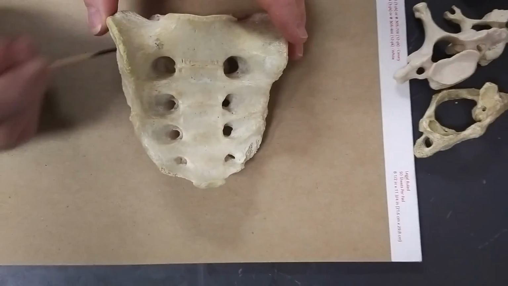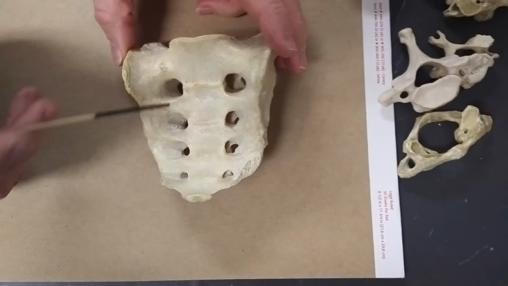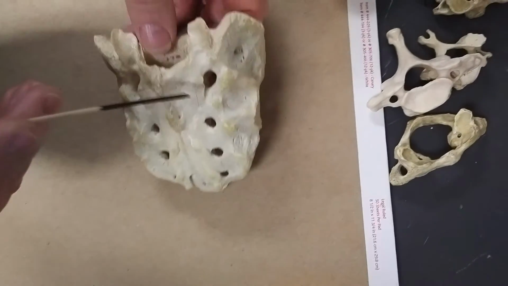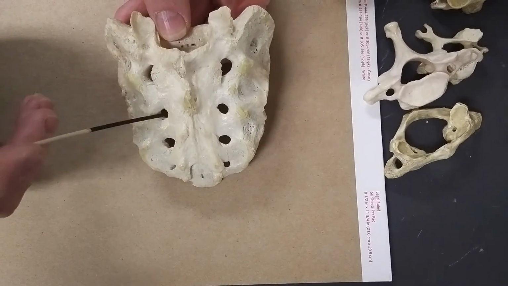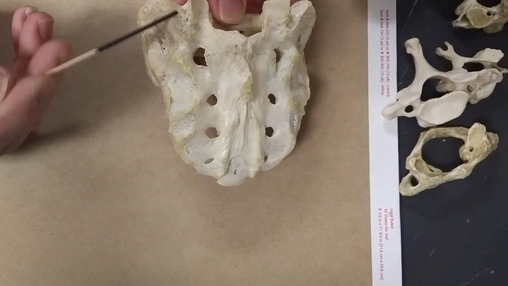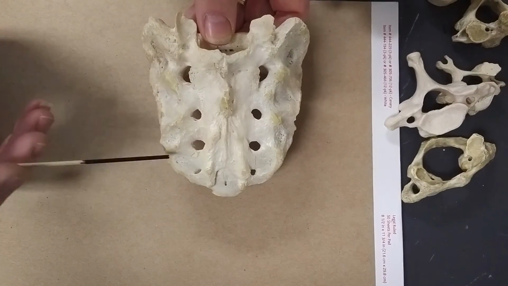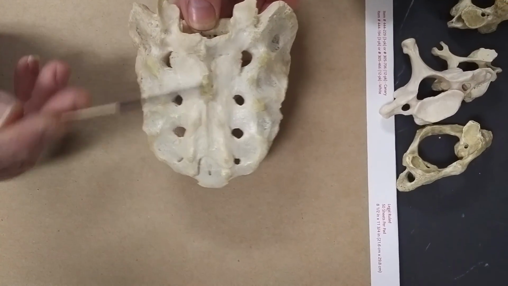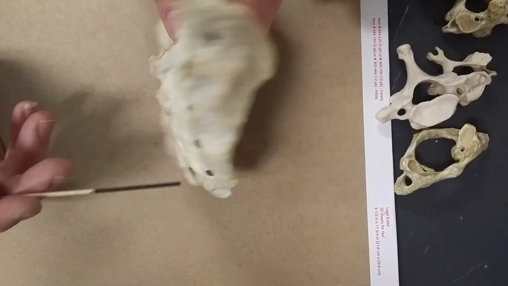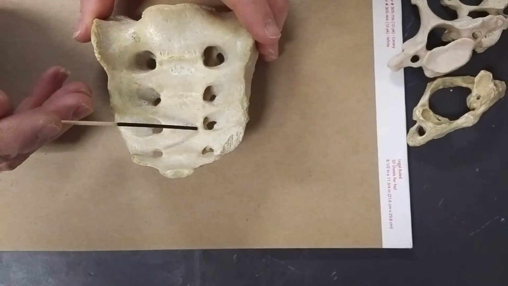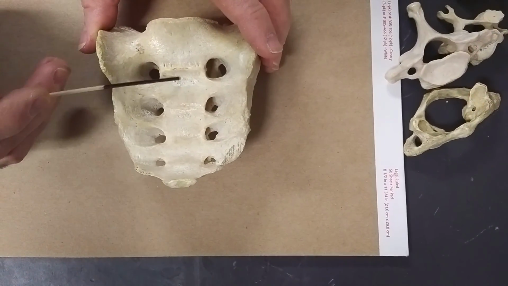On the sacrum, this is a sacrum. There's 5 vertebrae fused together on this. We have the sacral foramina, which is, you have the anterior sacral foramina and the posterior sacral foramina. The sacrum has lateral masses, which is the fusion of the transverse processes of all the sacral vertebrae. It's 5 vertebrae fused into one. You can see the transverse lines, which is where the intervertebral disc used to be, but now it's fused.